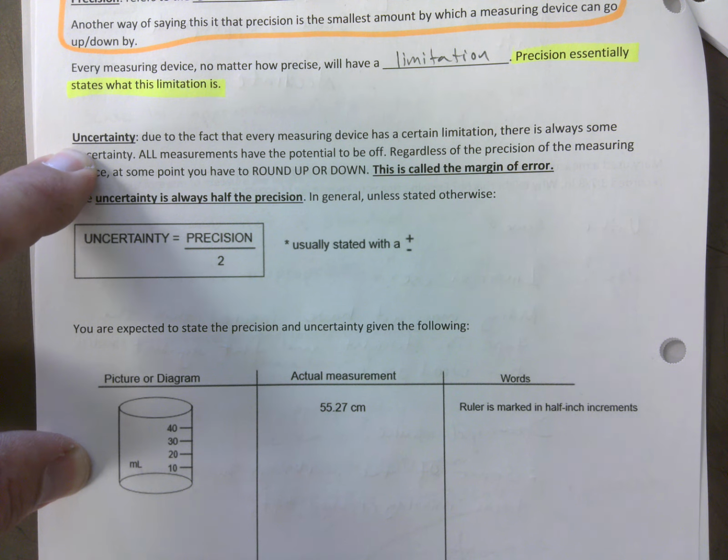All measurements have the potential to be off, regardless of the precision of the measuring device. At some point, you have to round up or down. This is called the margin of error. So uncertainty is also known as the margin of error.